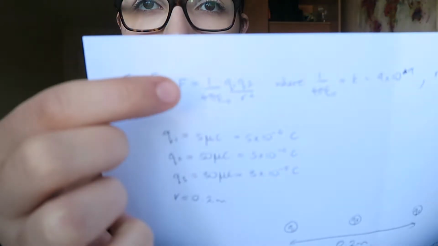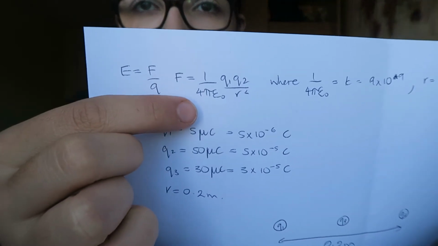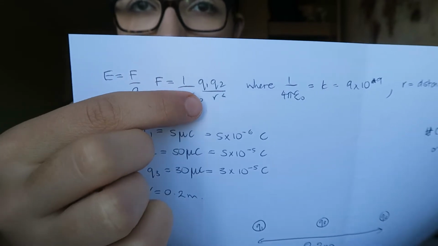And if you have a look at the equation for force here, you can see that the force is directly proportional to the charges. And so what that means is that the bigger the charges, the bigger the force.